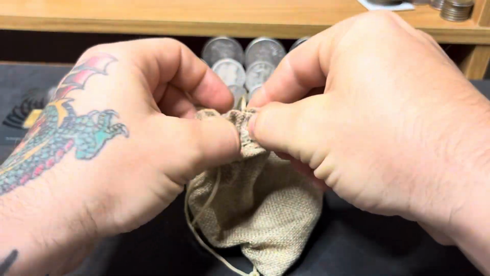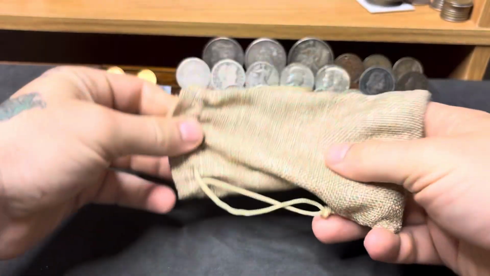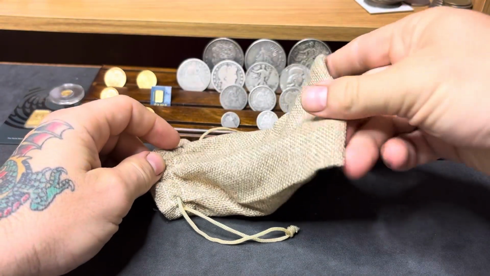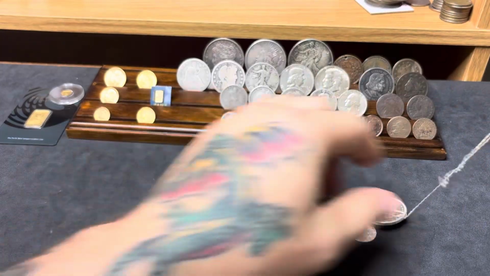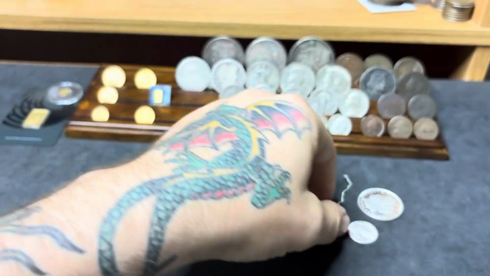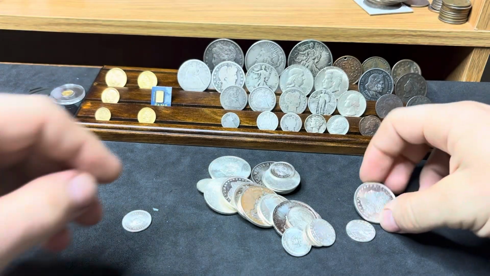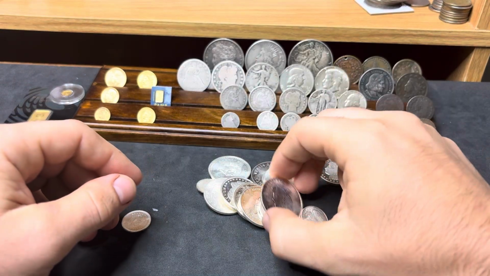I'm Joseph, and I save 20% of my income in the form of coins and precious metals. Today we're going to be doing a segment that I call $50 Friday, where I'm going to take the current spot price and find out how much $50 worth of silver is.